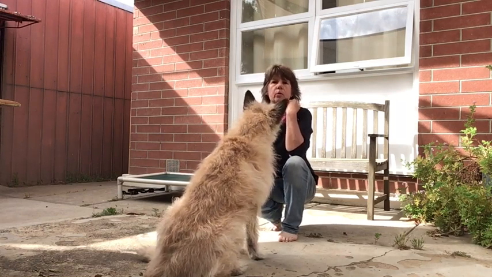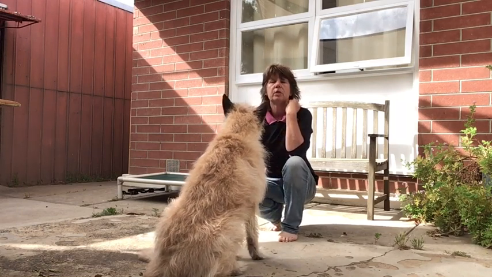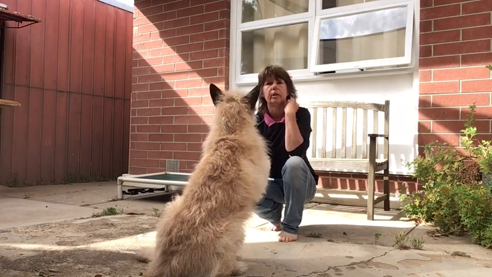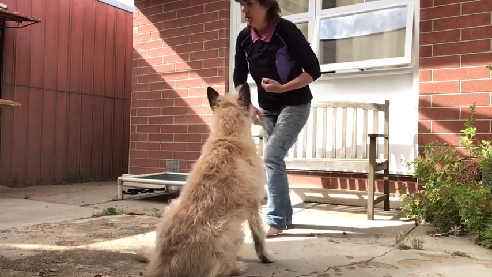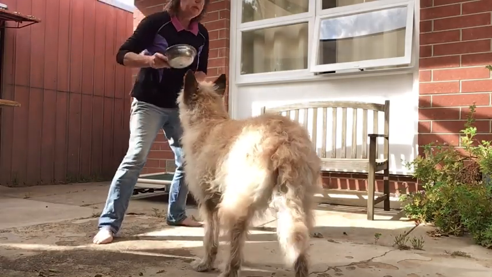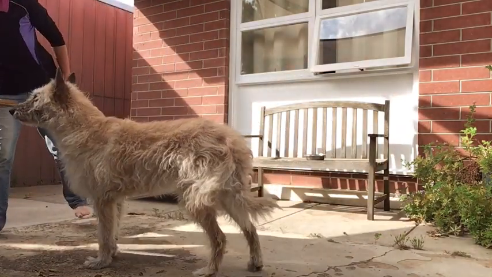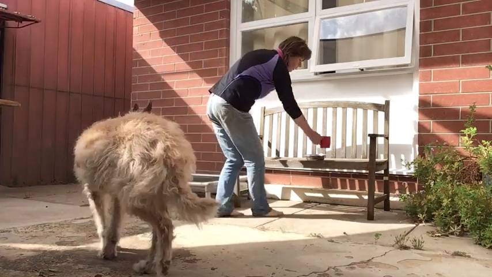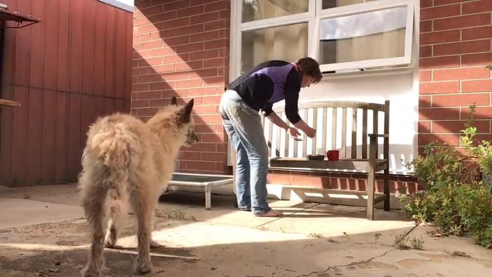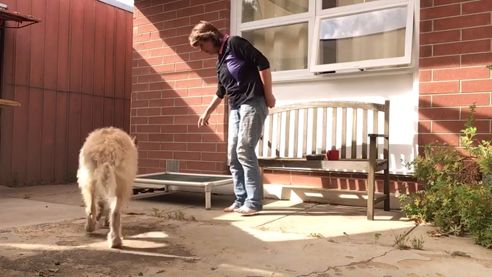So we're going to work first of all on duration, which means staying on the bed for longer periods of time. So let's have a little go at that. So I'm going to make myself comfortable. There's some food for Jinx. There's a cup of coffee for me, and we're going to go onto the place.